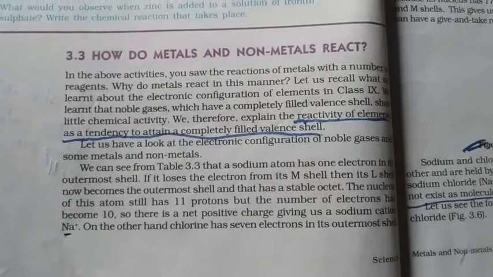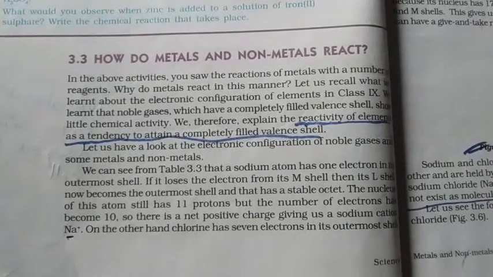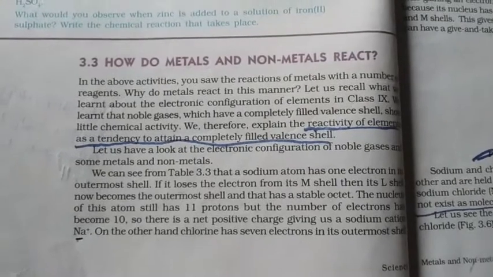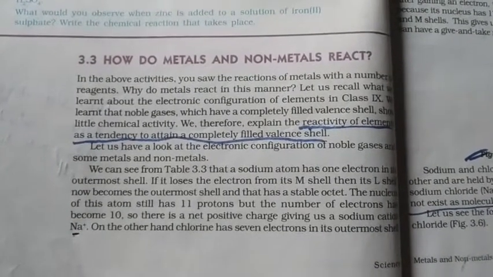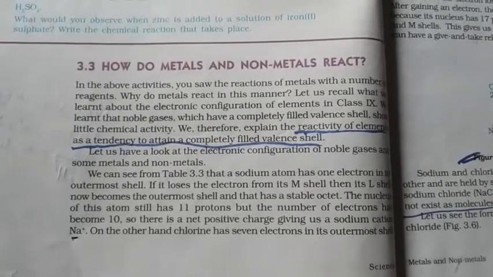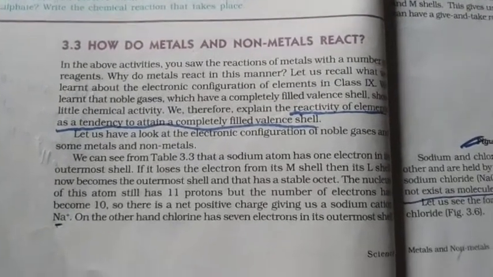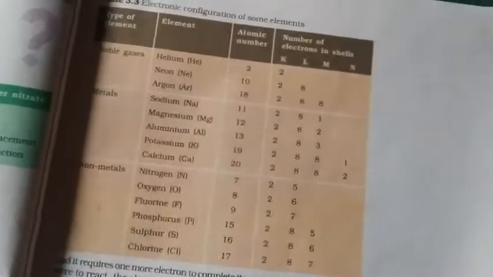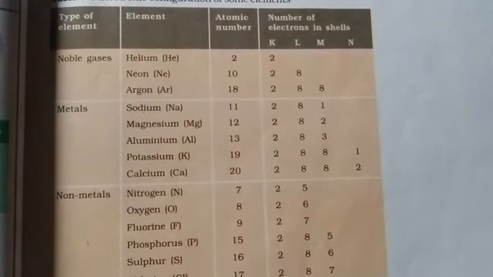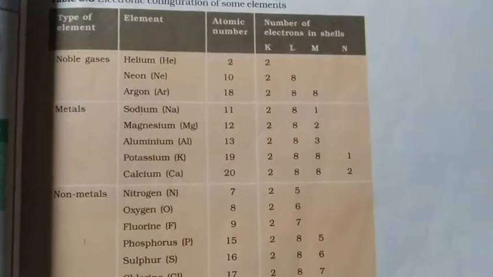So if any atom releases an electron, it forms a positively charged ion. And if it accepts an electron, it forms a negatively charged ion.